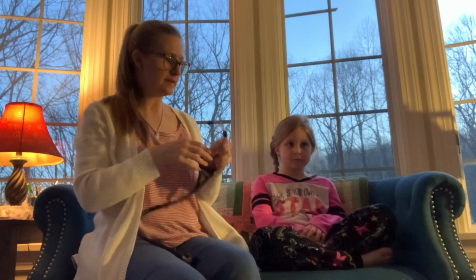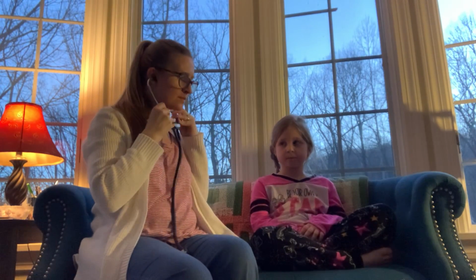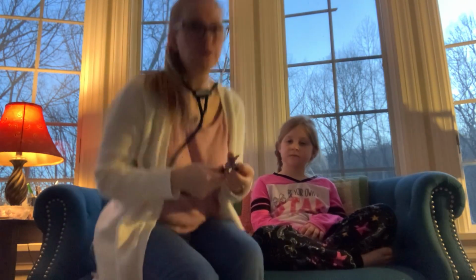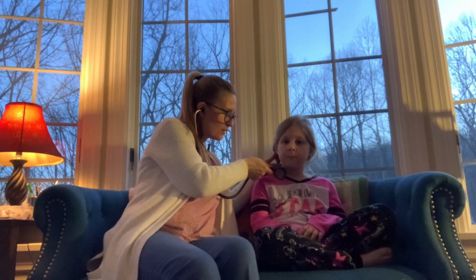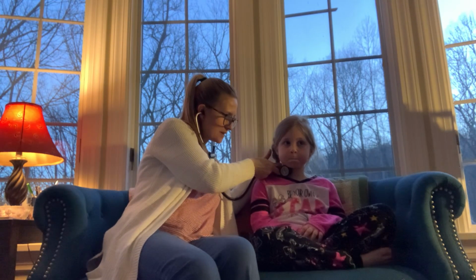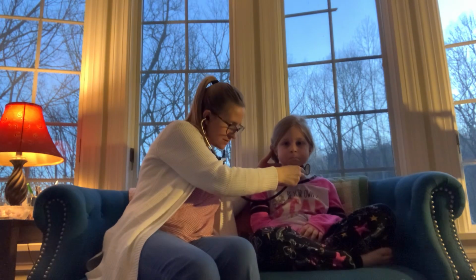Okay, next we're going to auscultate the carotid arteries. So we're going to have the patient hold their breath while we use the bell of our stethoscope. Hold your breath, and you're going to listen to each side. Sounds nice and strong.